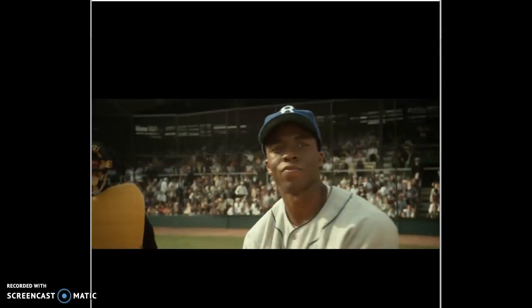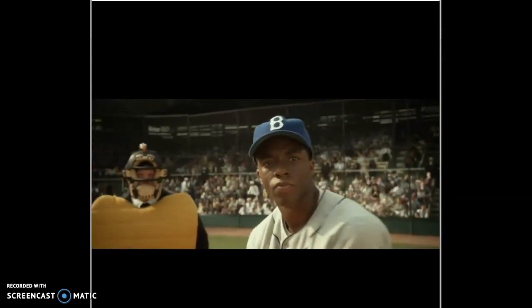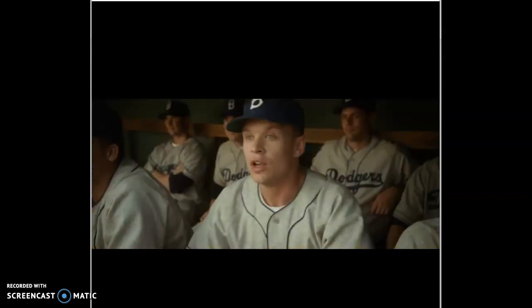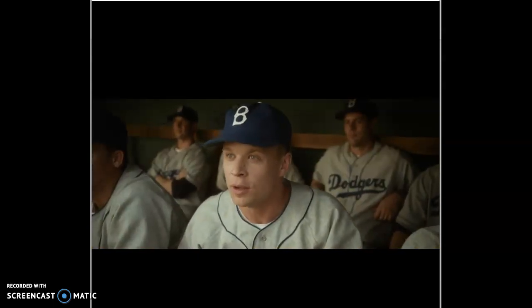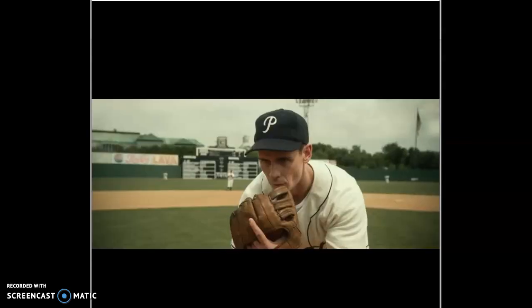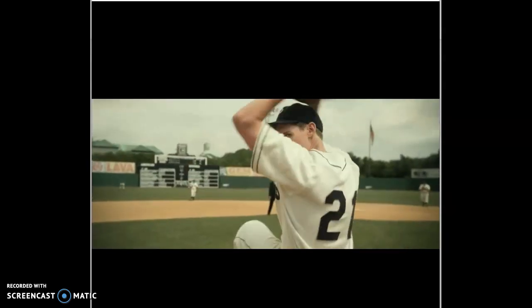The third technique is POV, point of view. A POV reveals exactly what the character sees from a specific angle. This helps the audience empathize with the character.